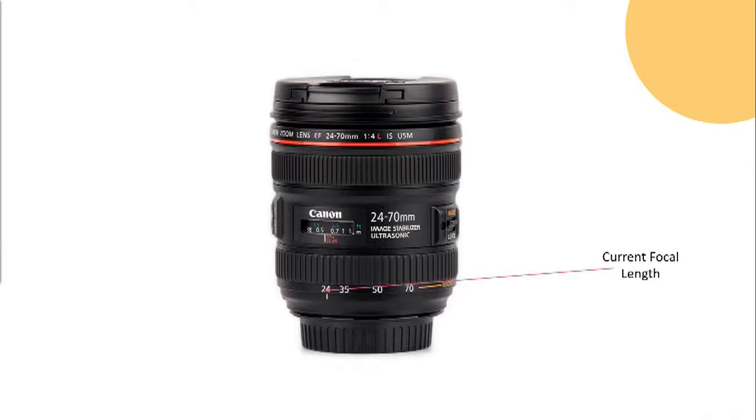So the first thing to note is our current focal length. So at the bottom here, we've got a zoom lens. We can see that we're set to 24 millimeters, which we know now is a wide angle. But we could change that up to 70 millimeters and any focal length in between.